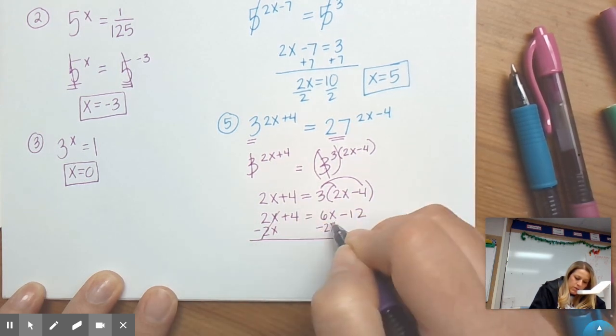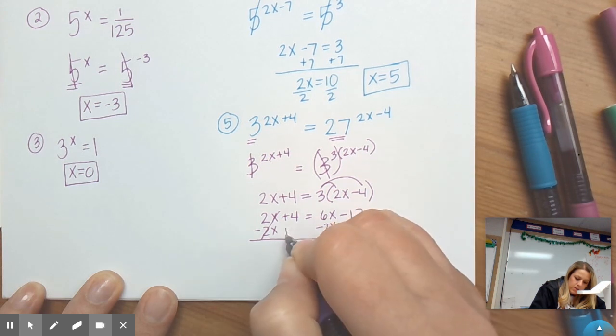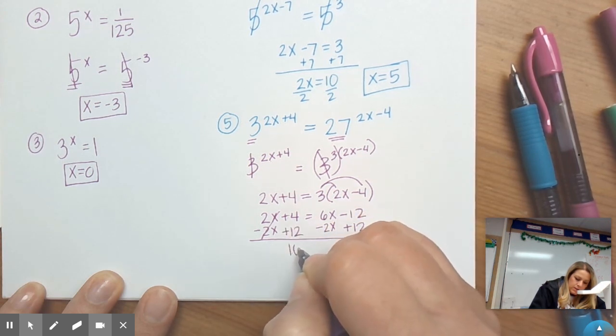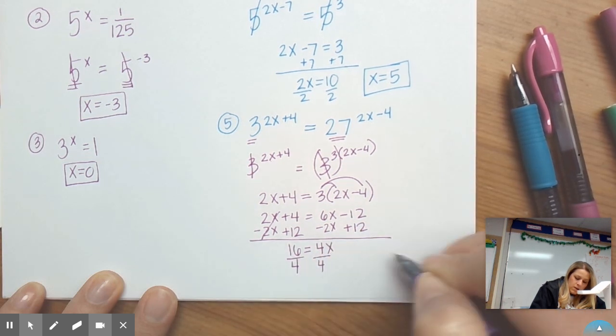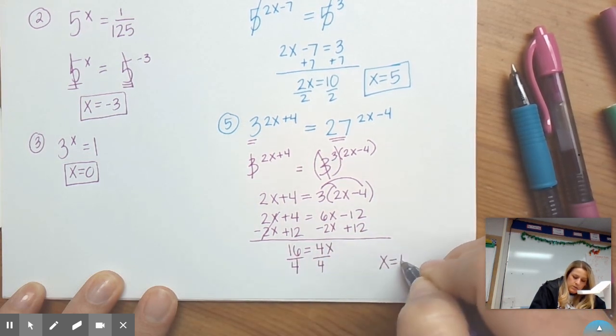So if I do over here, I'm going to add 12. I get 16 equals 4x. When I divide by 4, I get x equals 4.